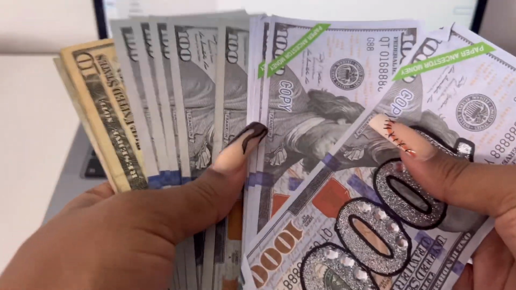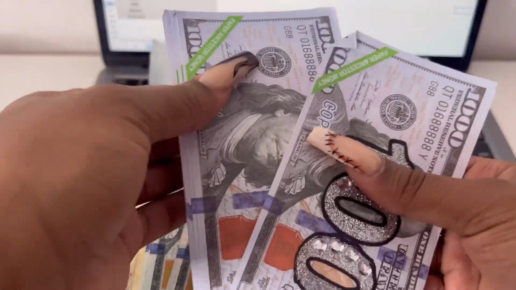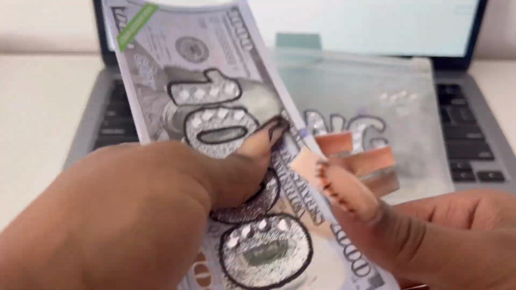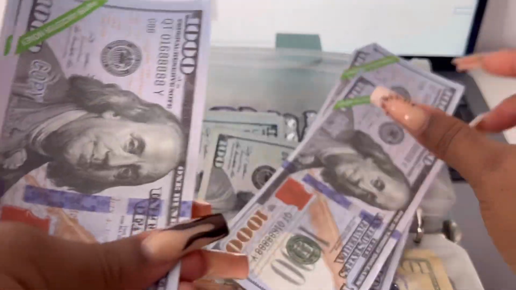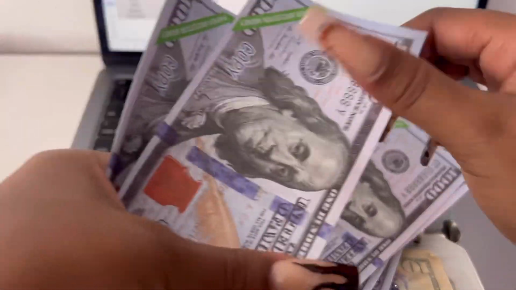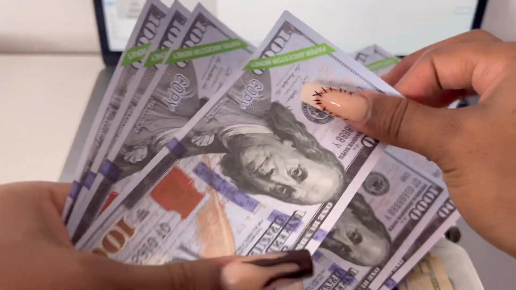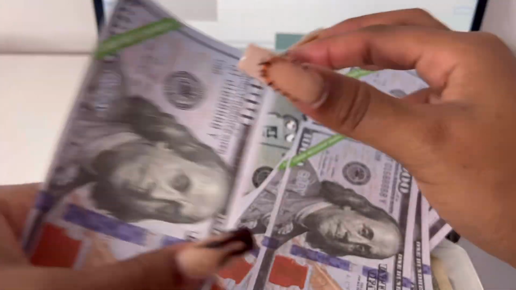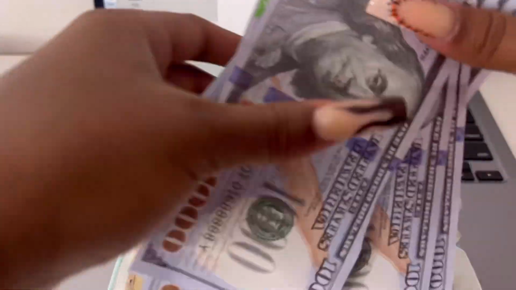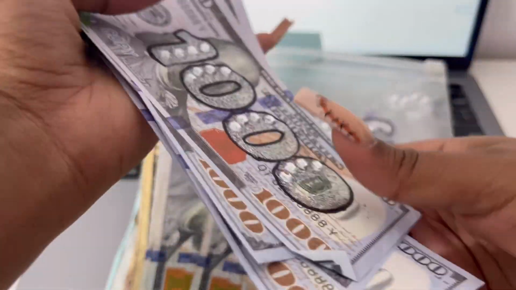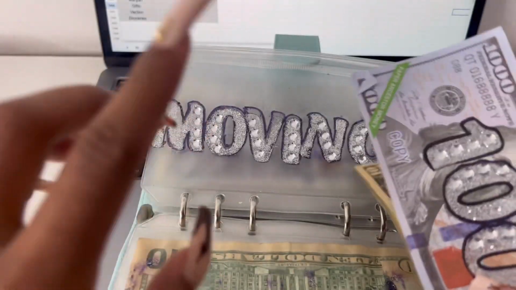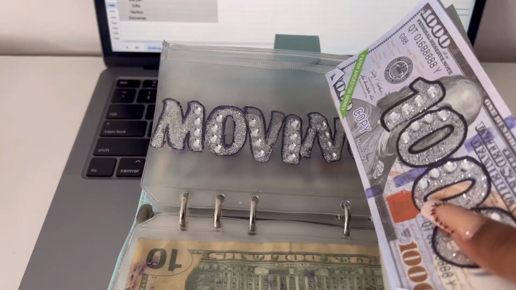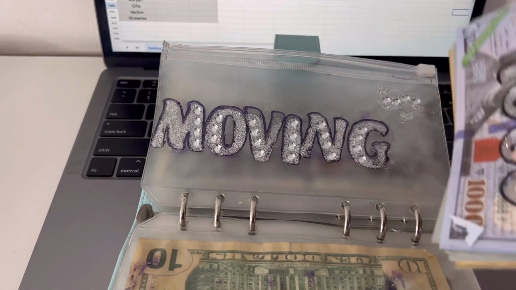All right, so our moving savings should have 16,000. And I don't know how much is in here. So 1, 2, 3, 4, 5, 6, 7, 8, 9, 10. Okay, we have 10,000 in here, and we need 16,000. However, we have to minus how much is in our 5K saving challenge, because I do the 5K saving challenge, and every time I'm done, I dump that money in here.